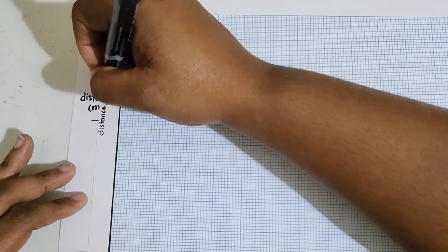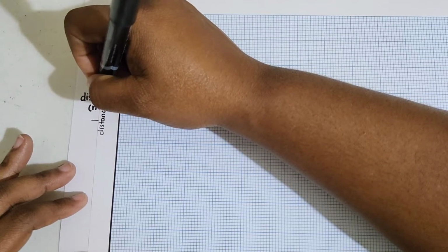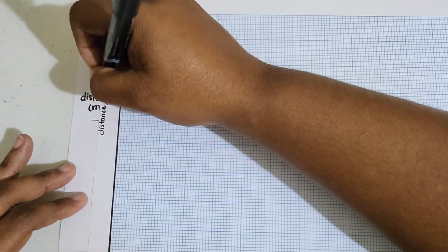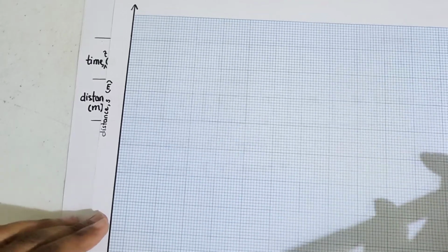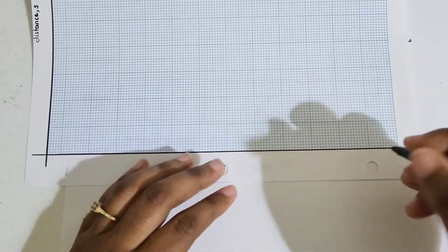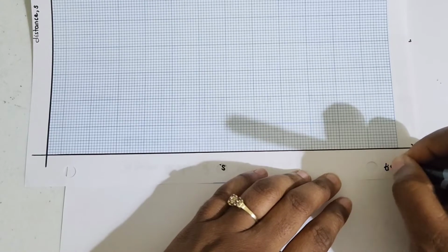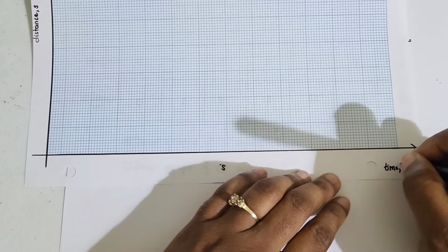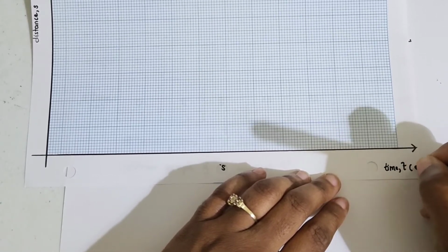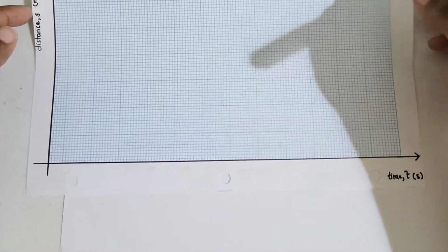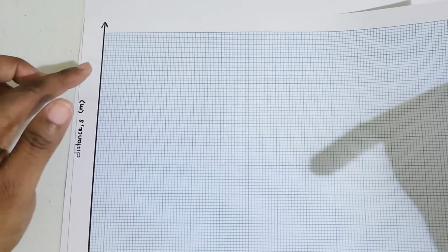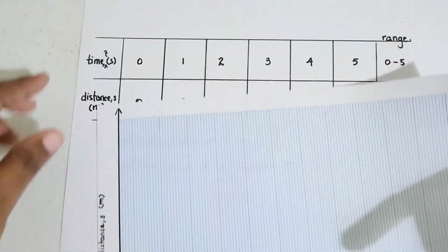And then we're going to put our units in brackets, which is meters. And we know for our X-axis, we'll write time. T is used as a symbol, and the unit for time here is seconds, okay? So we need to label our axes. So this is our Y-axis, and this is our X-axis.